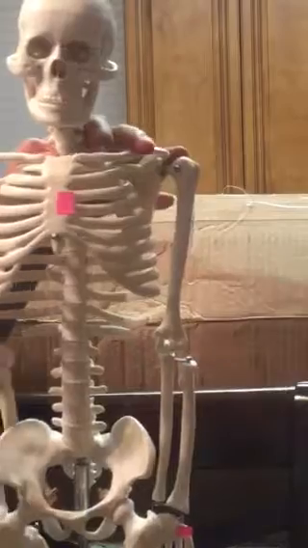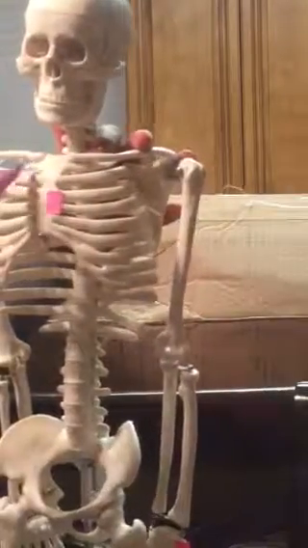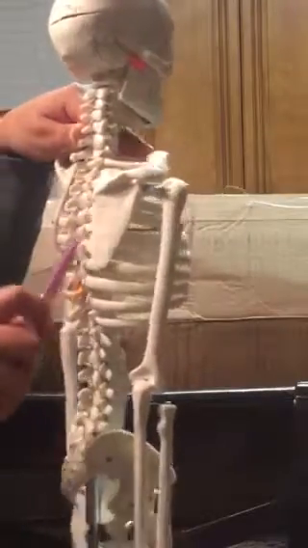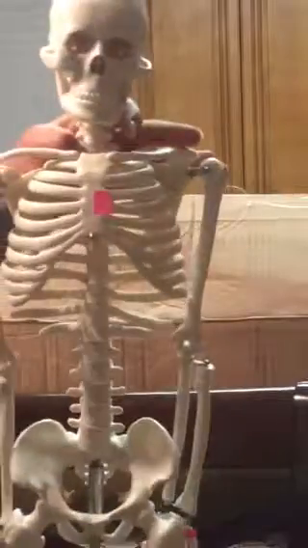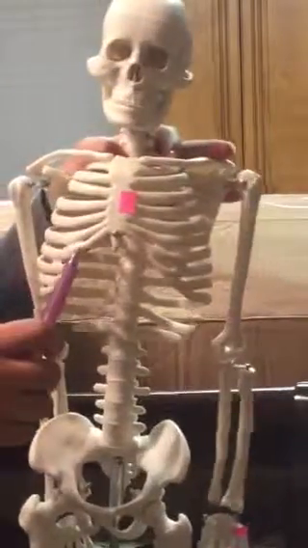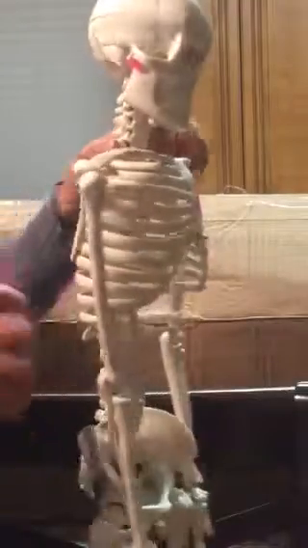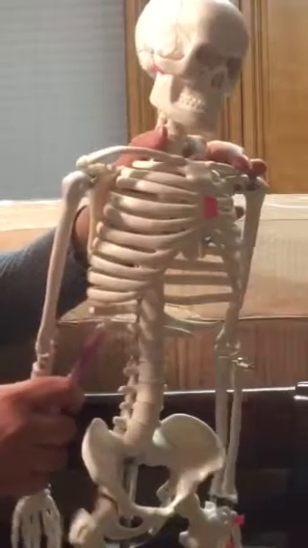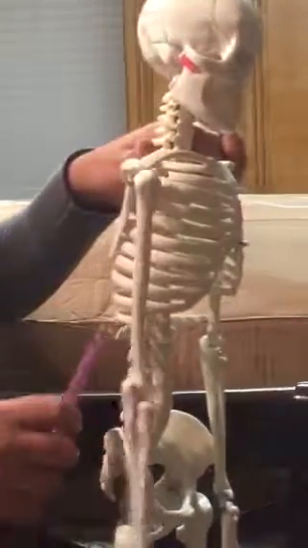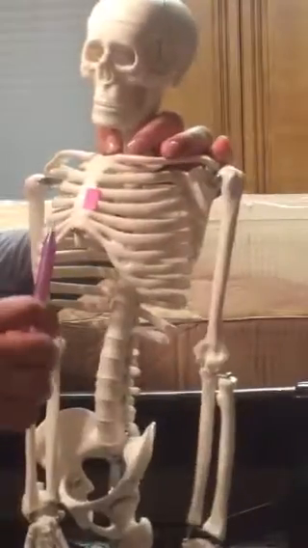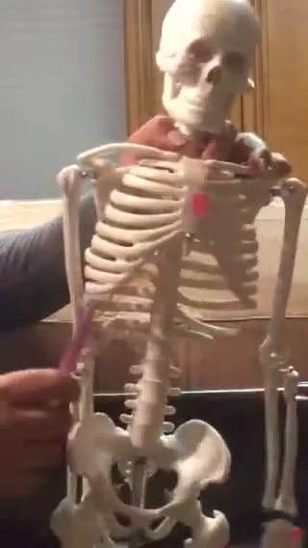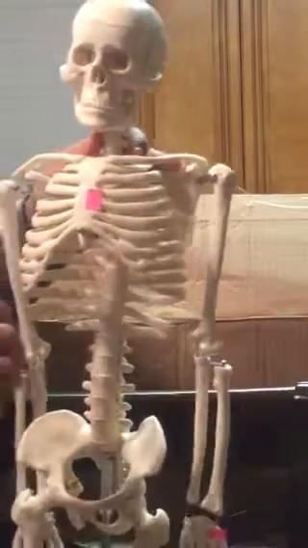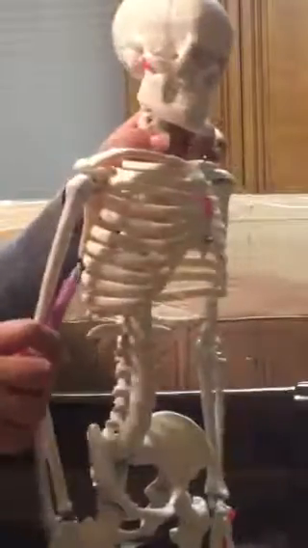The vertebrosternal, or the true ribs, are the ribs that are attached to the sternum and to the spine, the vertebrae. The false ribs are ones that are only attached to the vertebrae and not the sternum. The floating ribs are the ones that are attached just to the vertebrae. The false ribs are attached to the sternum but not the vertebrae.